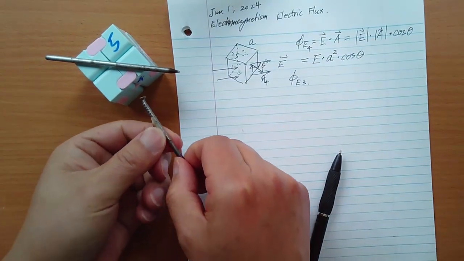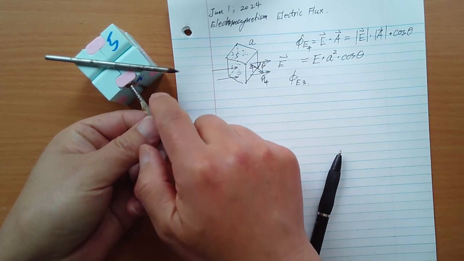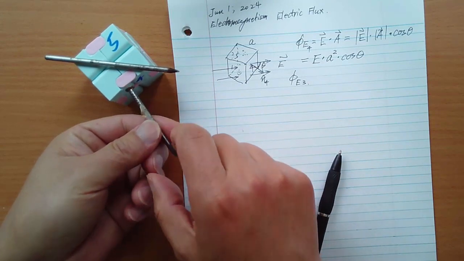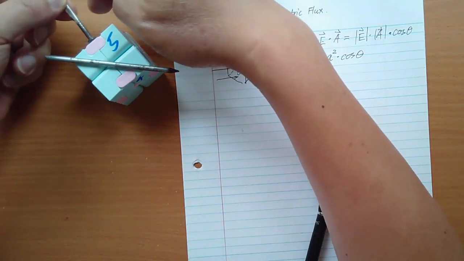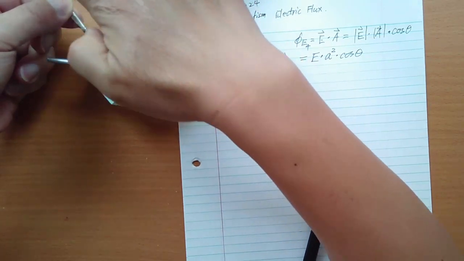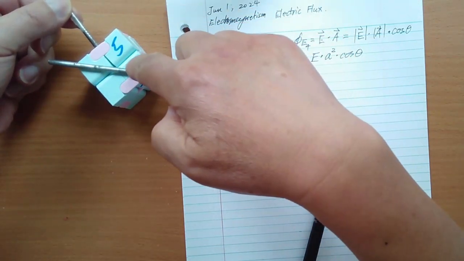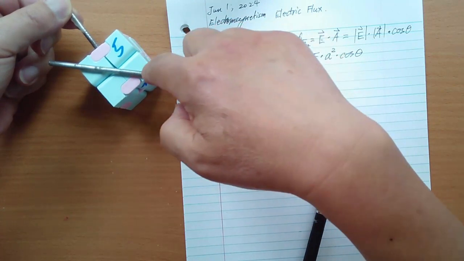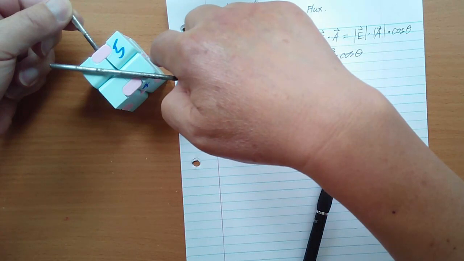Okay, so let's review what we had for plane 4. That's the angle theta, right? But what about plane 3? For plane 3, the direction of the plane is pointing in that direction, but the electric field is in that direction. So the angle will be this angle, right?